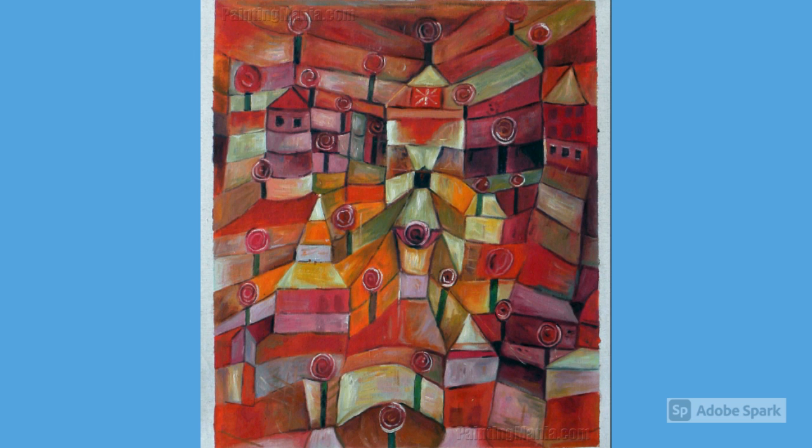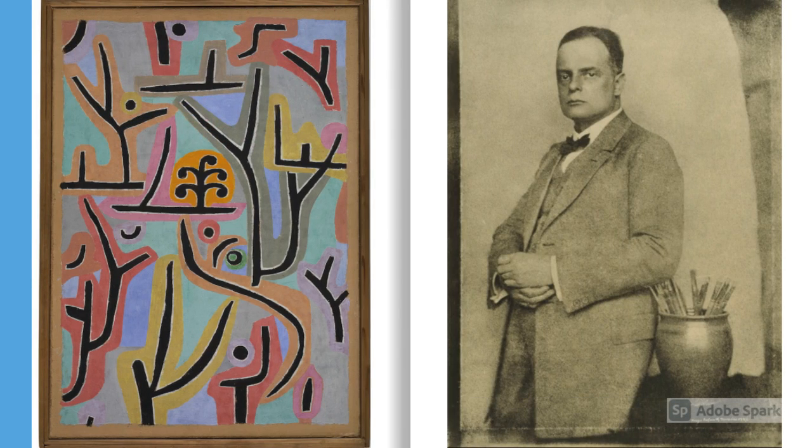When the Nazis came to power in Germany, life became very hard for modern artists. Klee moved back to Switzerland in 1933, and he died in Switzerland in 1940. For many years, he had suffered from a disease called scleroderma, an autoimmune disease. Klee made over 10,000 paintings, drawings, and etchings in his lifetime. His works are held in museums all over.